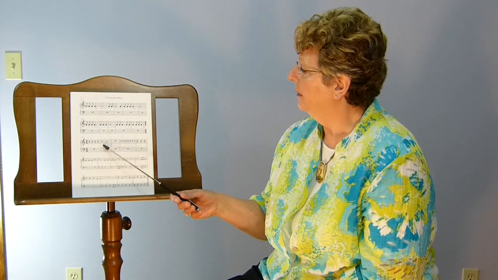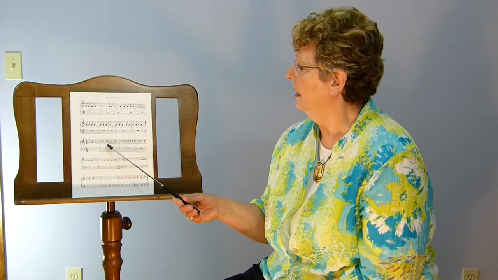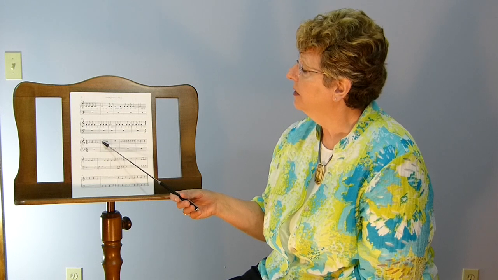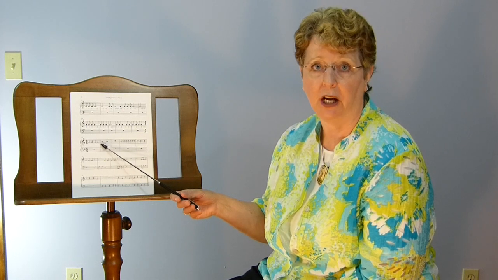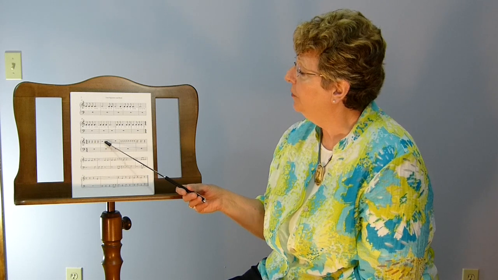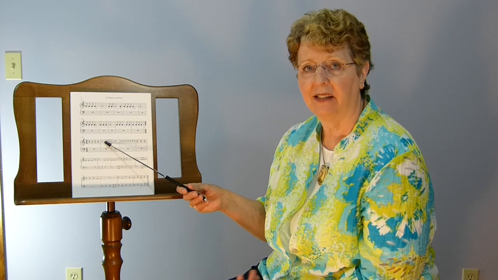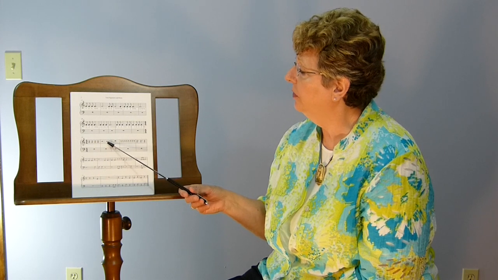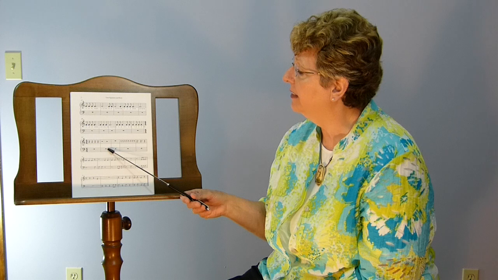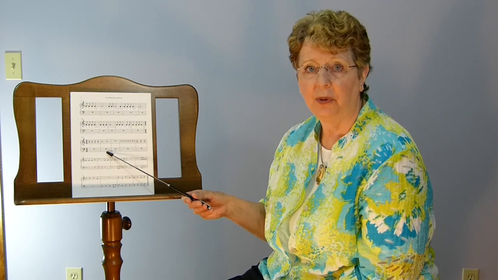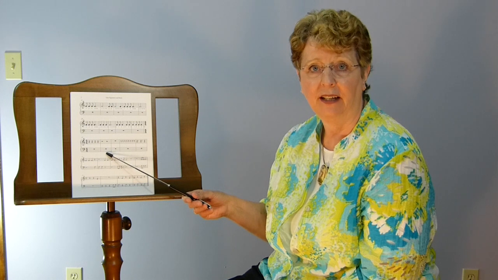Okay, now we get down to the two that are the most hard to recognize. A half rest gets 2 counts if you're in 4 time, and it sits on that line. So if you could just remember, a half rest sits right on that line and it gets 2 counts. The whole rest hangs down from that line. So you either have a half rest sitting or the whole rest hangs.